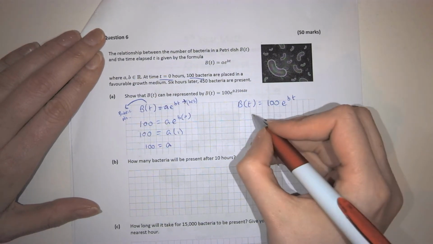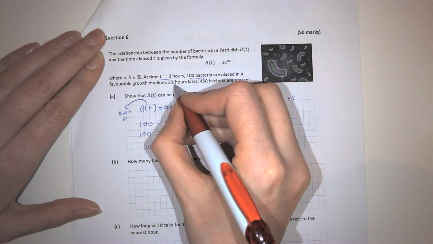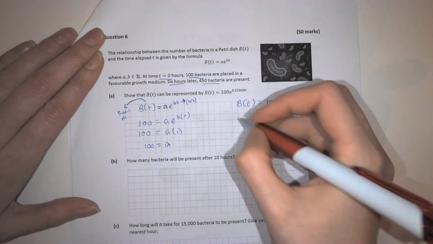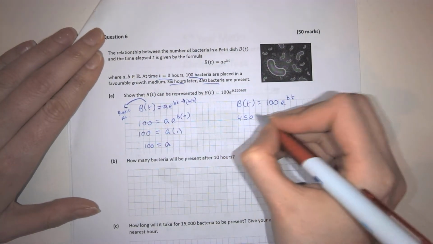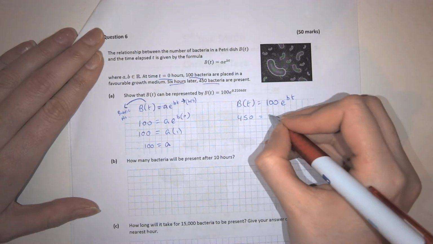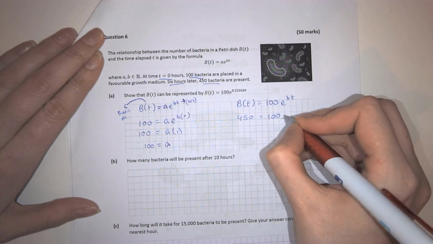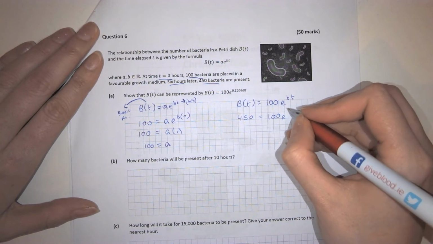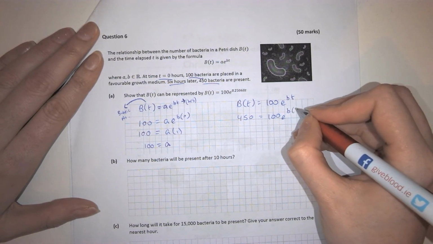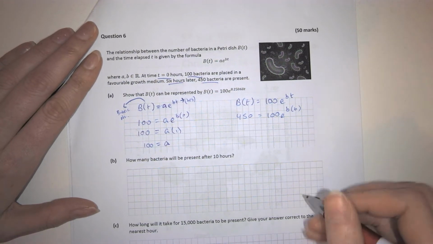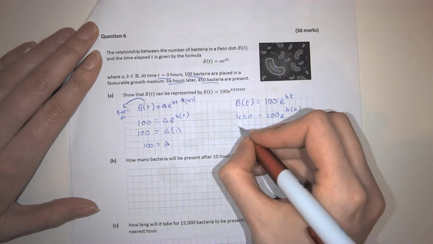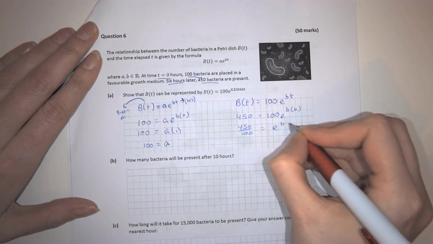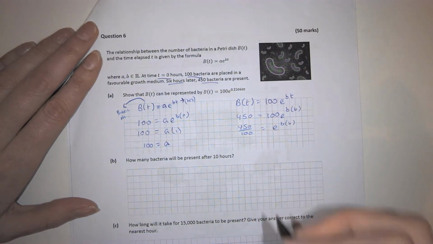Okay, and then the second says 6 hours later, 450 bacteria are present. So my number of bacteria is now 450. I have 100 there. e is just exponential. b, I don't know what it is, but I do know that t is 6. So I divide across by 100 first of all. 450 divided by 100 is equal to e^(6b).